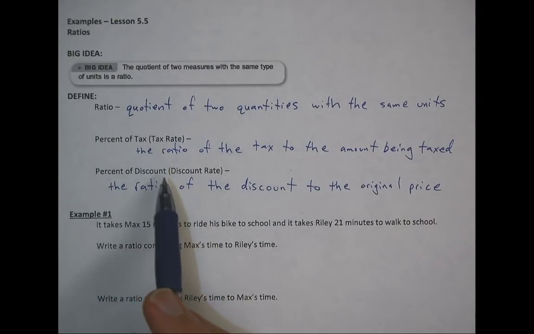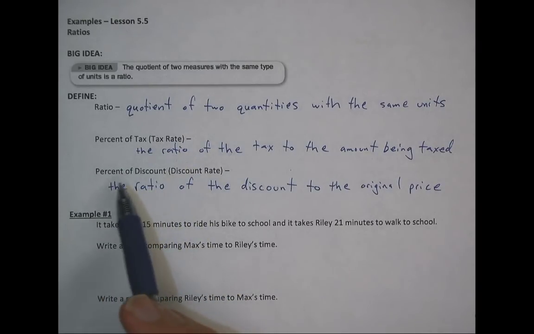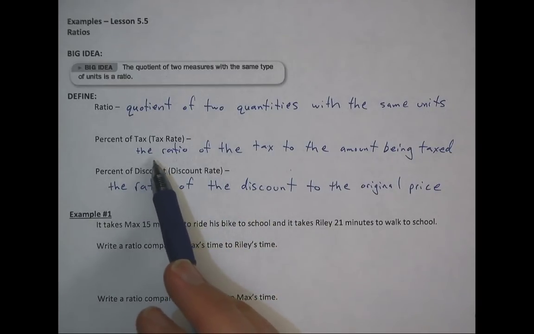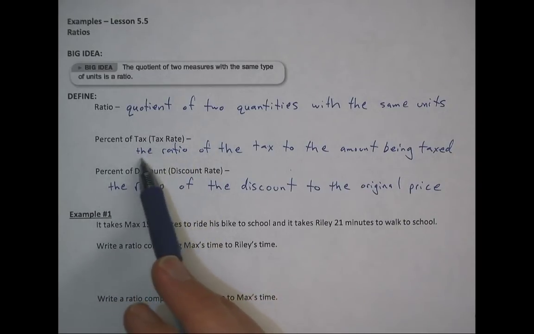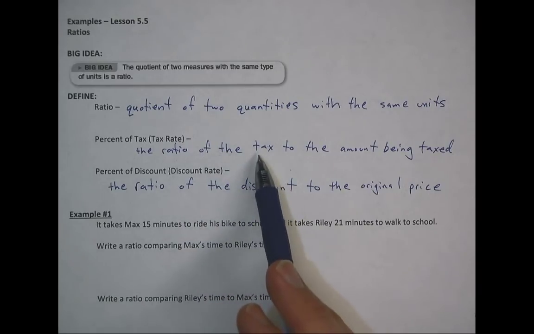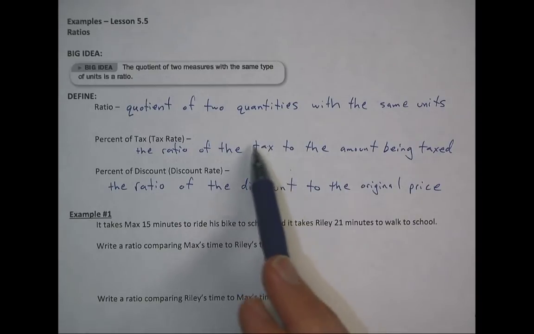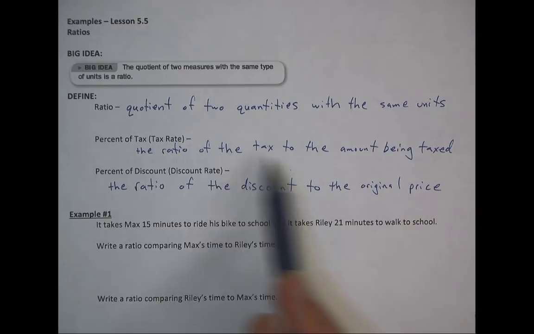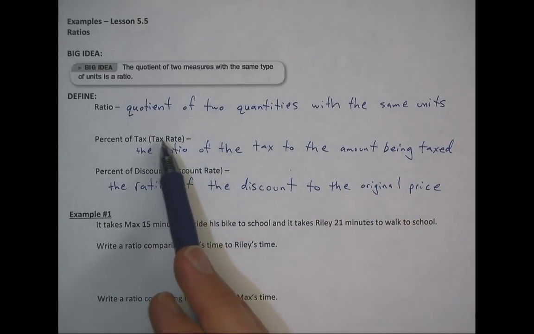And two very common ratios that we're going to deal with are the percent of tax, or the tax rate, or the percent of discount, also known as the discount rate. So the percent of tax, if you want to know what's the percent that something is being taxed, it's the ratio. So it's going to be a comparison as a fraction, a quotient, of the tax to the amount being taxed. So how many dollars are you paying for the tax compared to how many dollars is the item? If you set those up as a quotient and you divide them, you'll find the percent, or the tax rate.